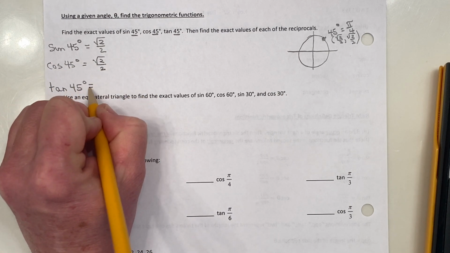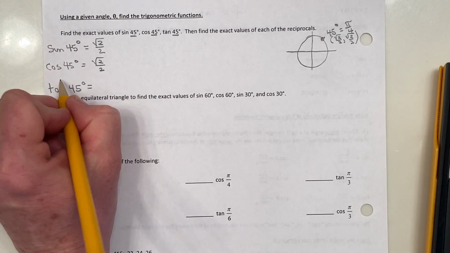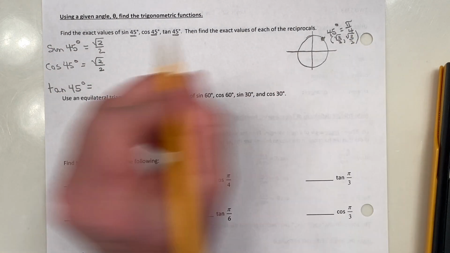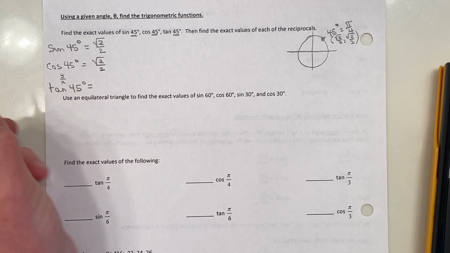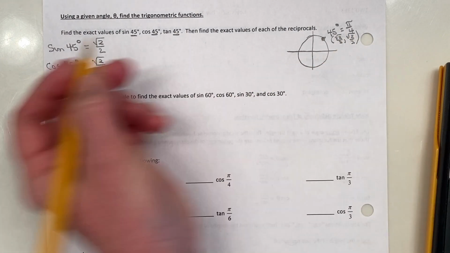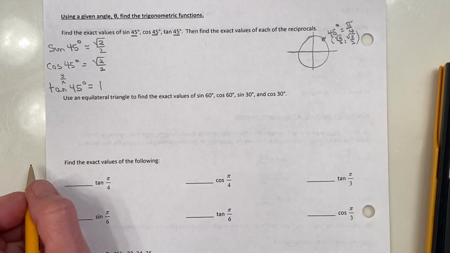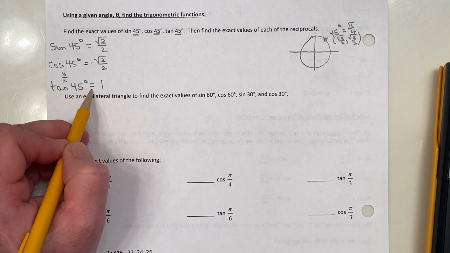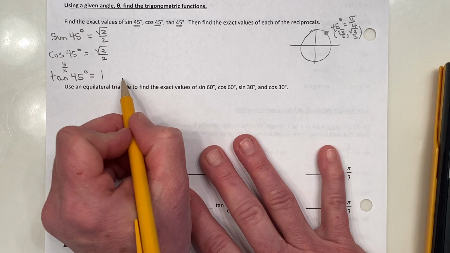All right, what's the tangent of 45 degrees? Well, around the unit circle, tangent's relationship is y over x, the y coordinate divided by the x coordinate. Well, the y coordinate divided by the x coordinate would just result in 1. Again, I can check these values on my calculator as long as I'm in degree mode.